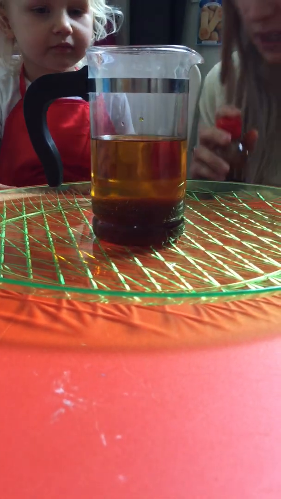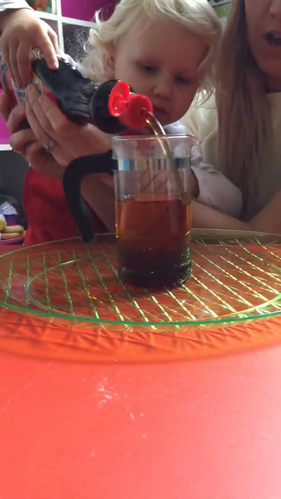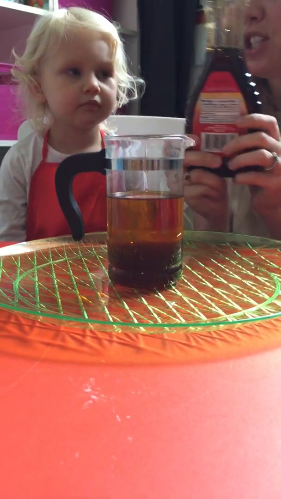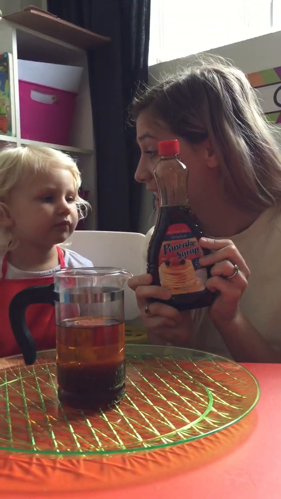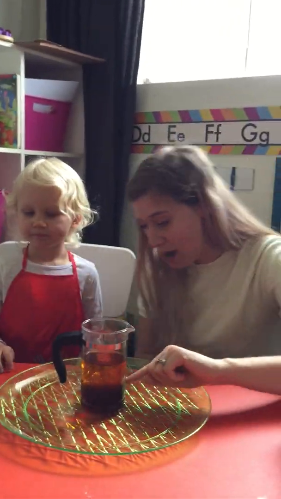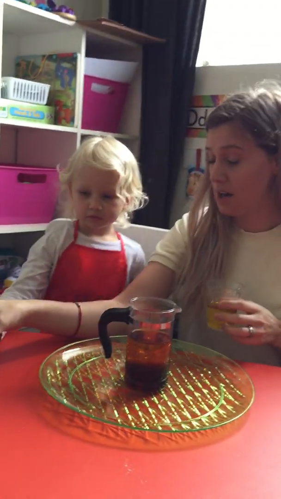Look at that. Okay, stop. Let's look. Is it on the top or is it on the bottom? Look, the syrup is on the bottom. Let's do a little bit more. Okay, a little more. Okay, that's good. Wow, boys and girls, the density of syrup, it's much more thick than the water. There's more particles, which means that the syrup is on the bottom. It's sent to the bottom. And the water. We did the water, you're right.